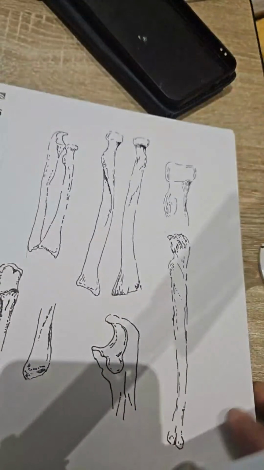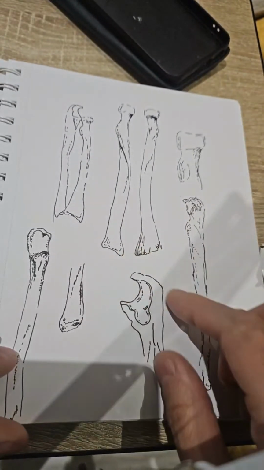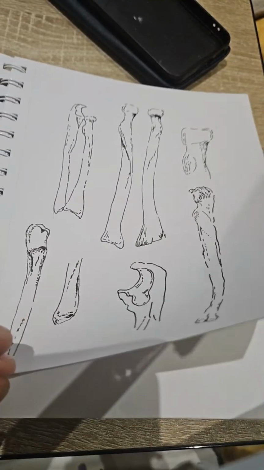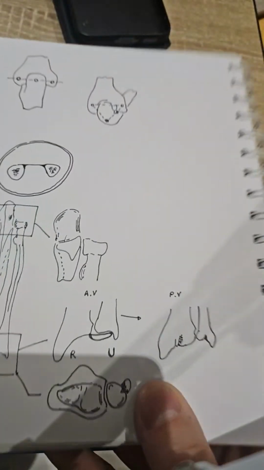Again, like last time, here we have the radius, the ulna. Here we have another view from the radius and ulna. And I'm gonna continue here with a few more illustrations and probably talk a bit more about this. That is a very relevant topic.